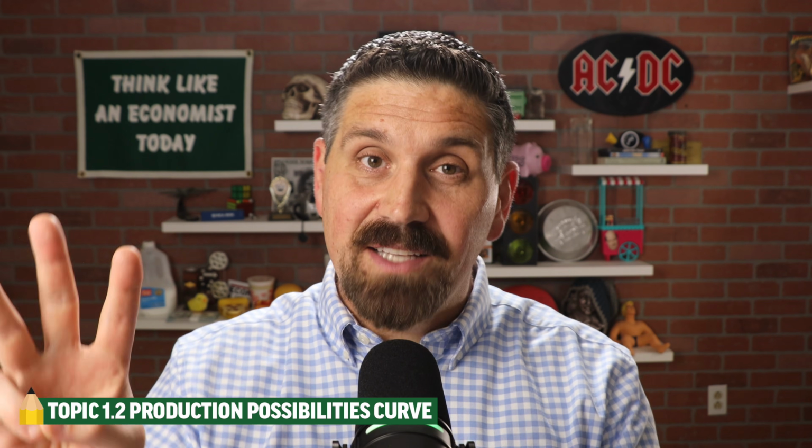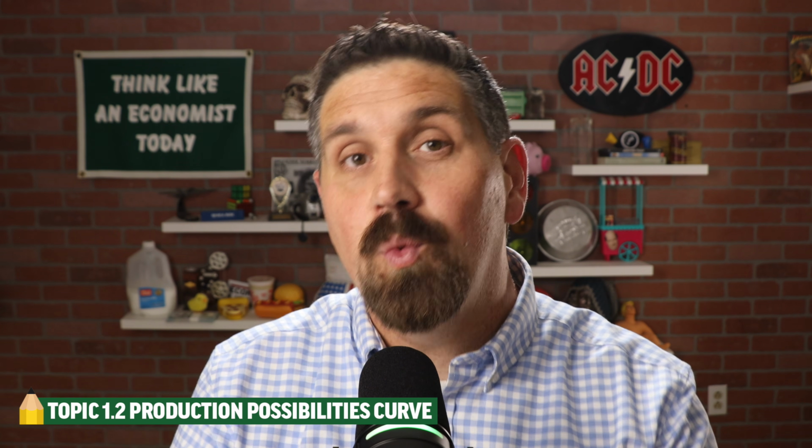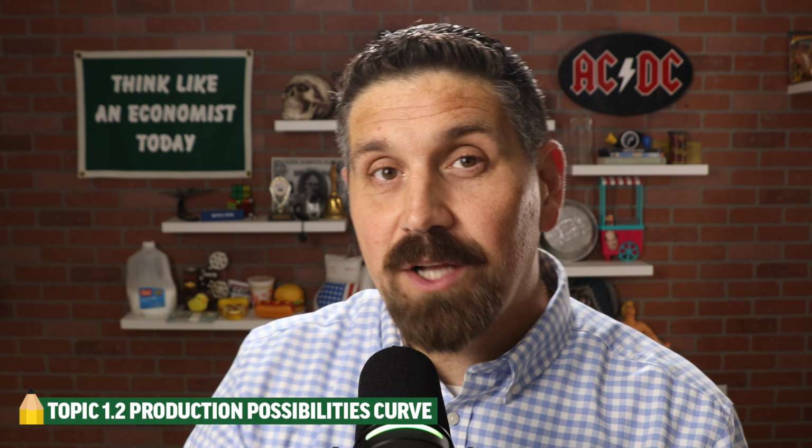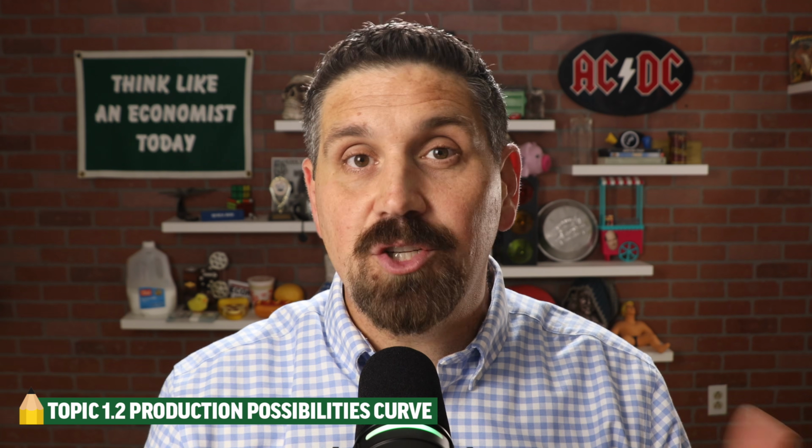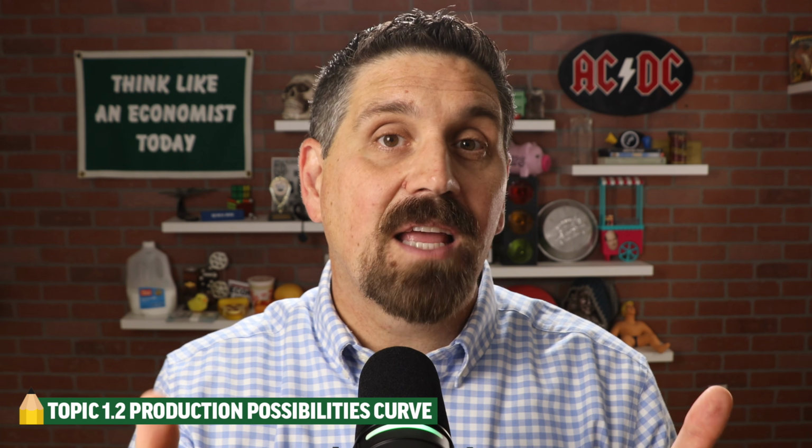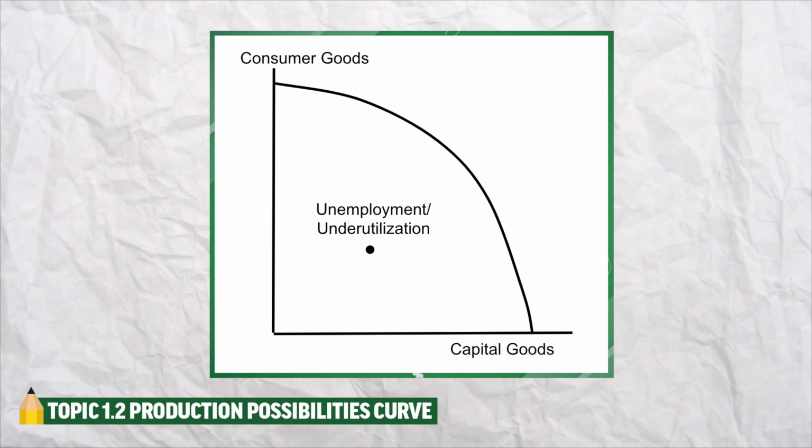Now, there are three things that your teacher professor is going to have you do with this graph. First, they're going to ask questions having you explain how this graph demonstrates different economic concepts, like efficiency. Any point inside the curve is inefficient because we're not using our resources to the fullest.